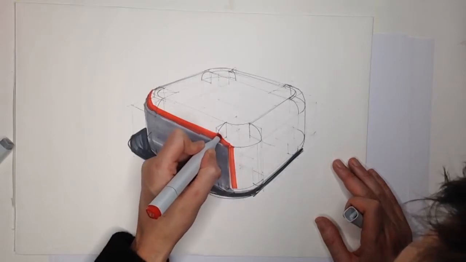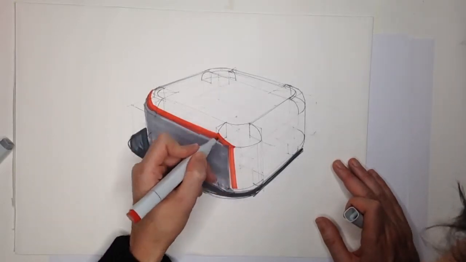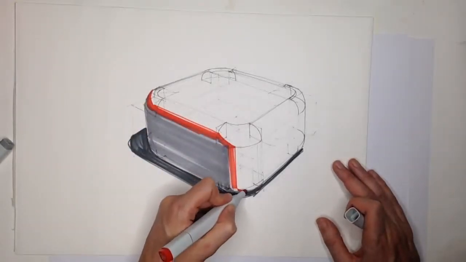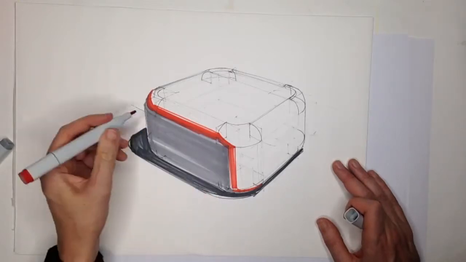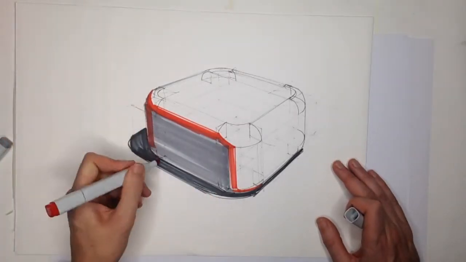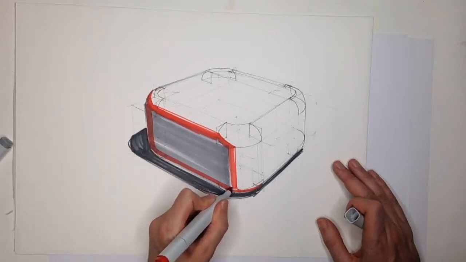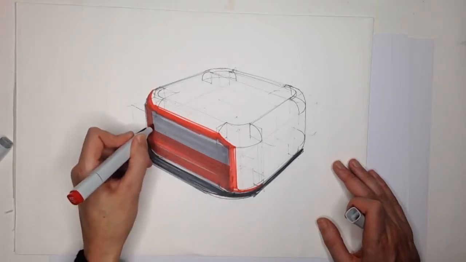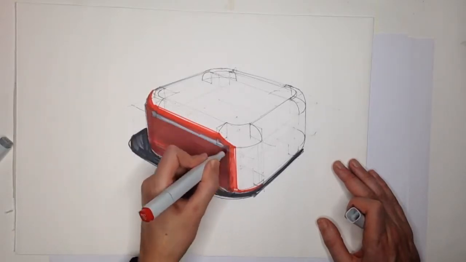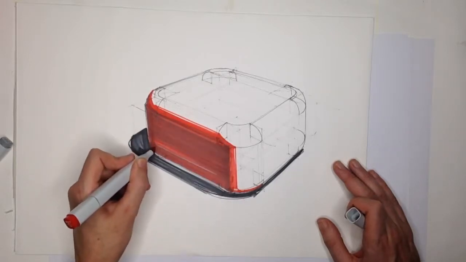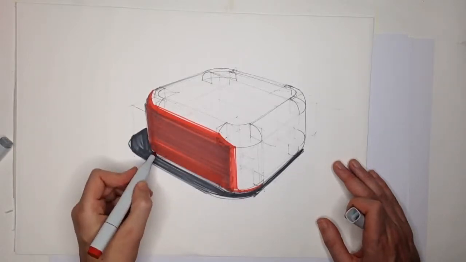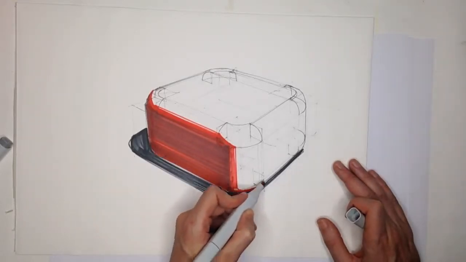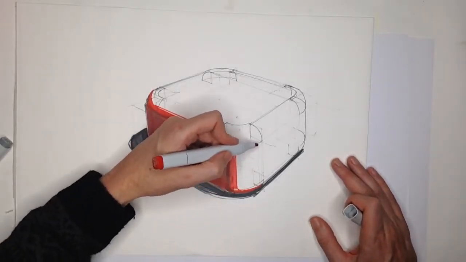So that should be like this, curved, straight down, and then curved again. I'm going to try to keep the corner, it's going to catch light, so this rounded edge I'll leave. I won't colour in just yet, and we'll put some chalk over it in a minute. So there's my red. So here we're going to do the same kind of thing.